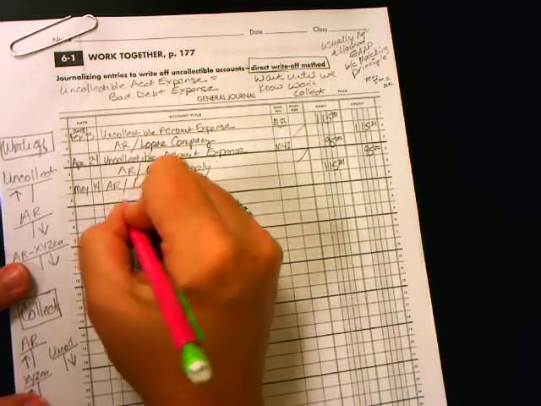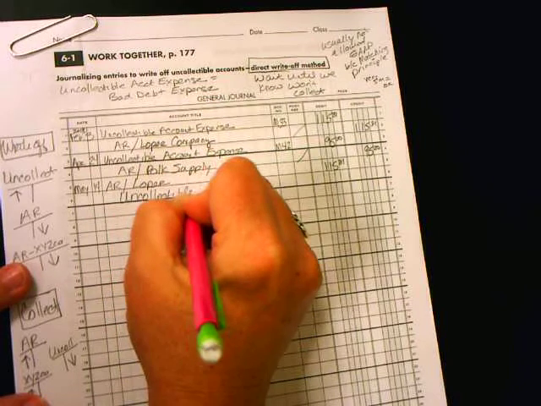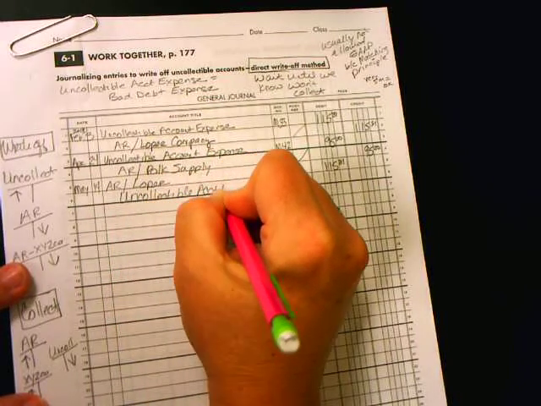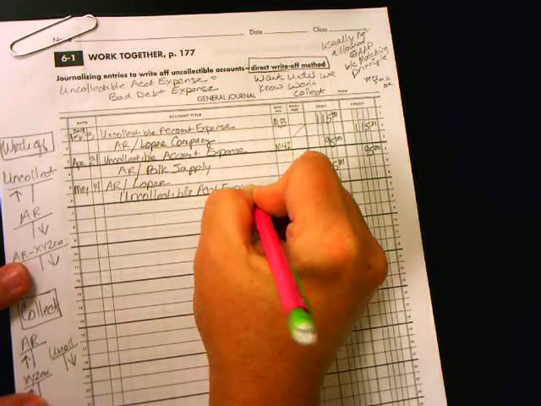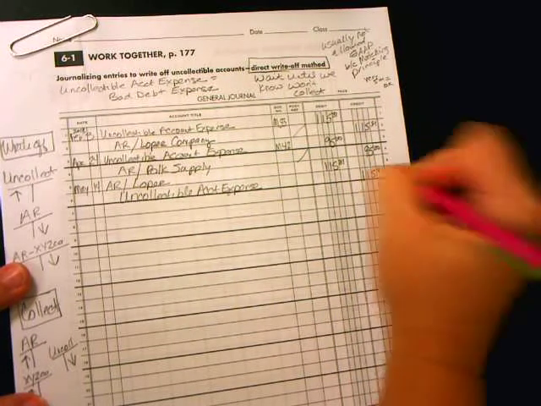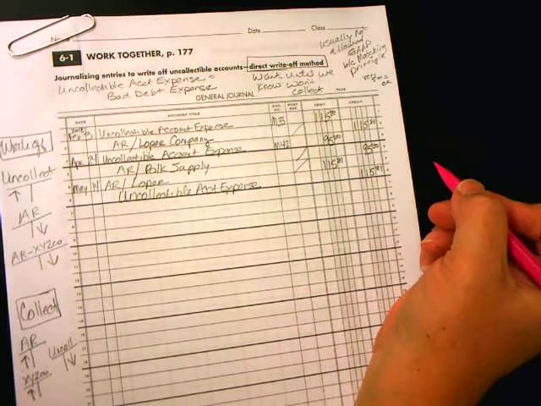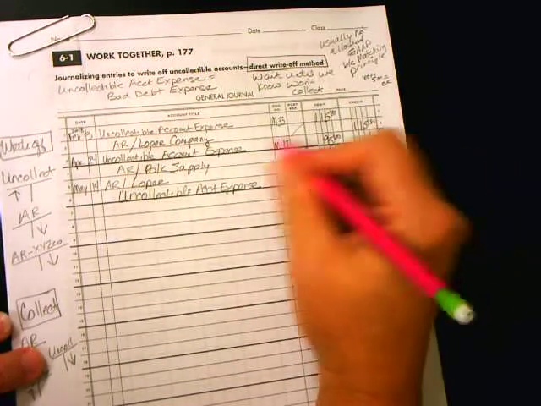And the uncollectible accounts expense will be credited for the $115. Okay, again, we want to post that one twice. All right, so there's reversing it.